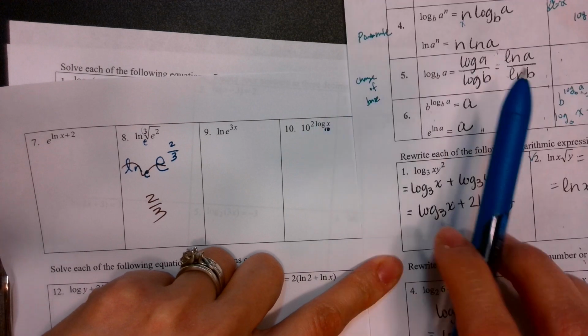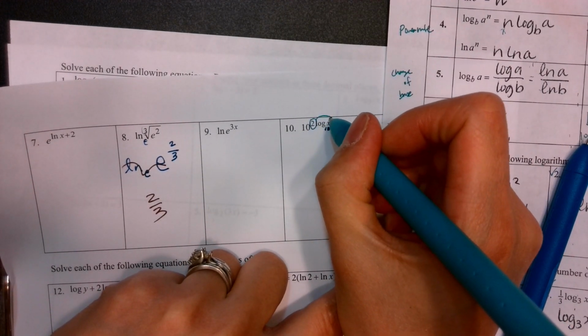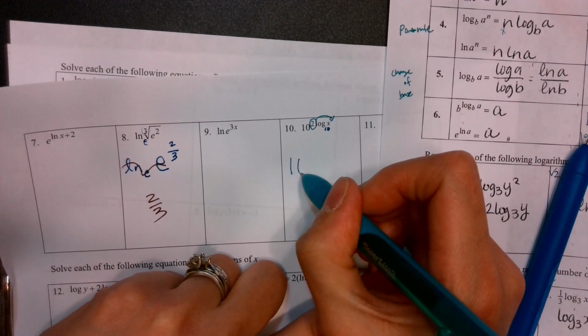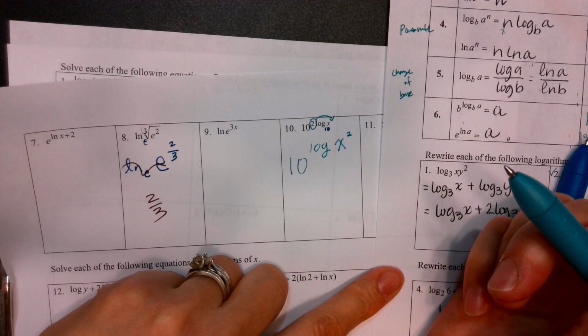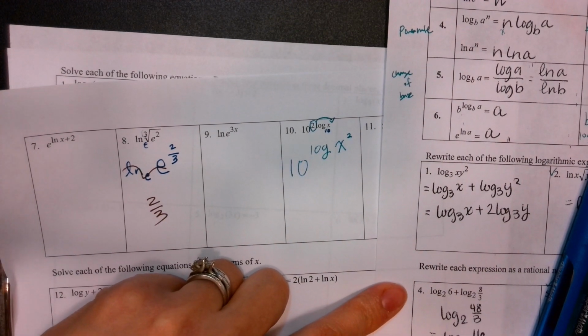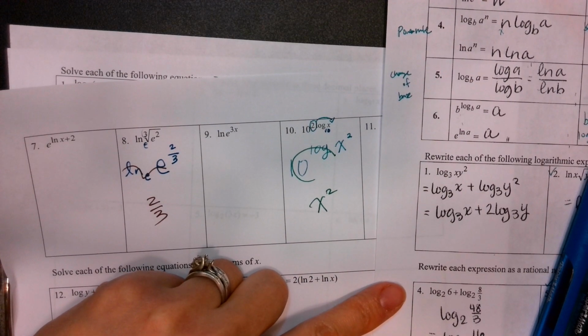So I need to take care of that 2 first. How am I going to take care of that? Piggyback right back on top of the x. So I get 10 raised to log of x squared. And then using that property, it's going to be x squared. Inverse property.